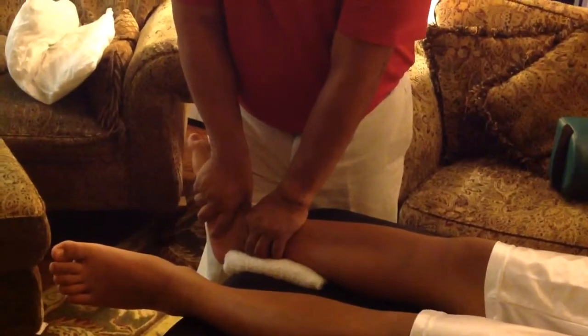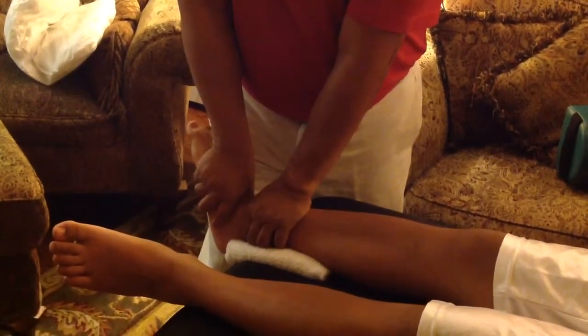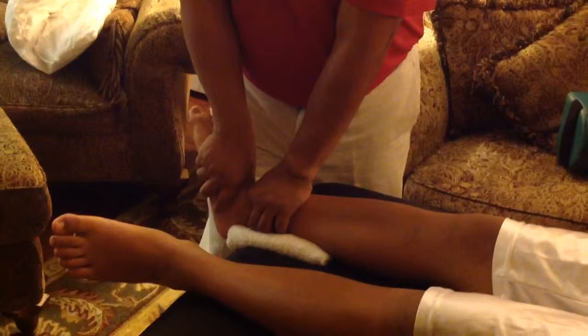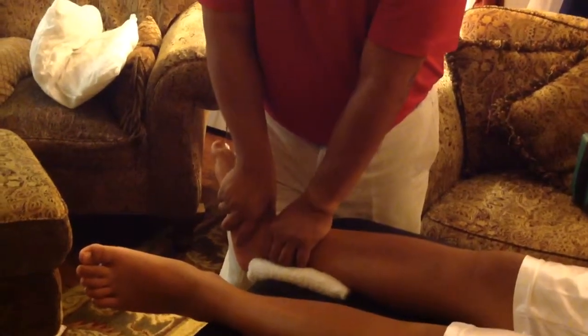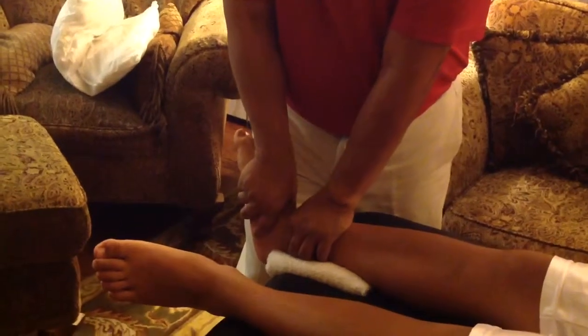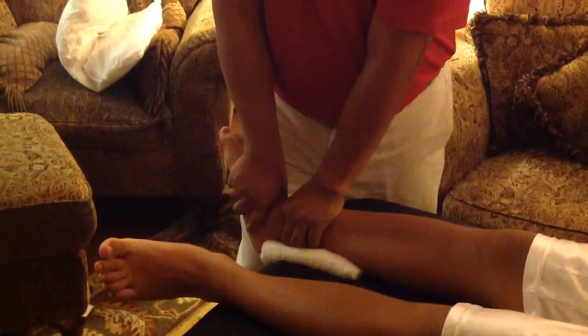Since there's a pain there, we're going to start with grade 1. Grade 2, larger amplitude.